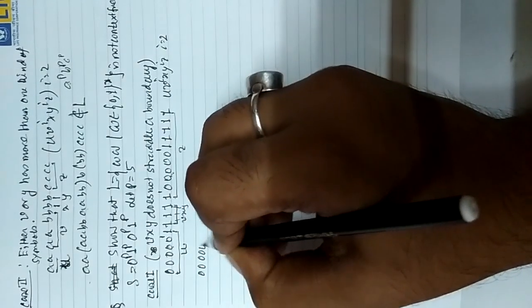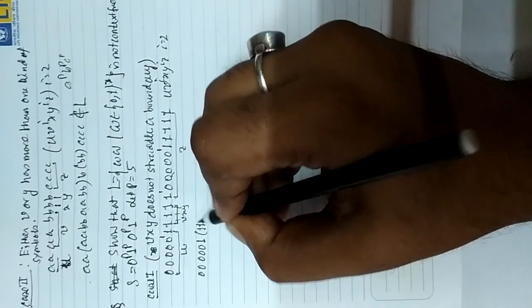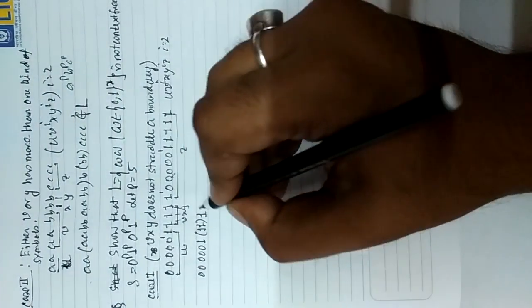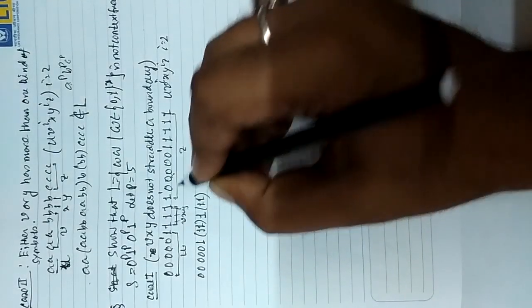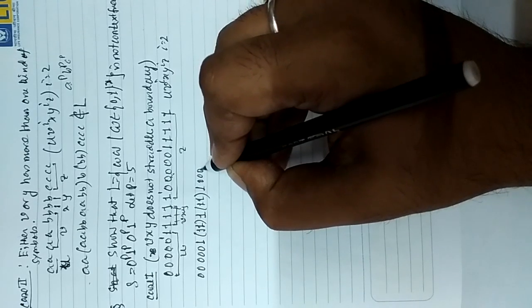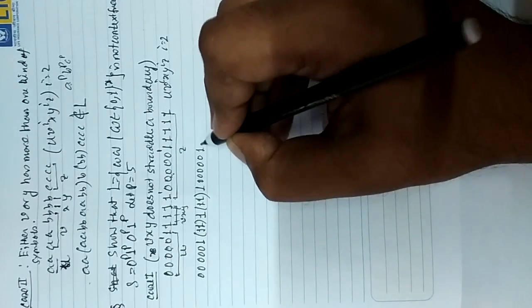Now just pump it. 0, 0, 0, 0, 0, 1, V square that is 1, 1, X 1, Y square 1, 1, and this Z 1, 0, 0, 0, 0, 0, and 1, 1, 1, 1, 1.